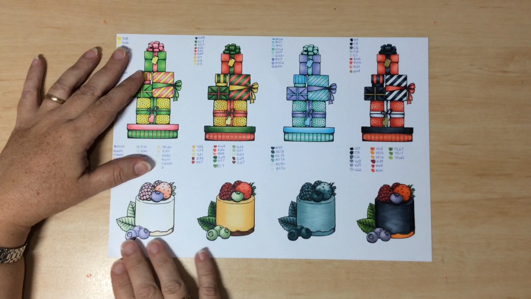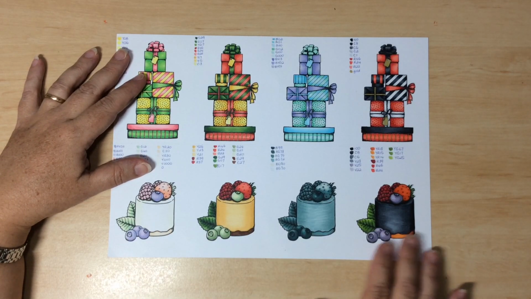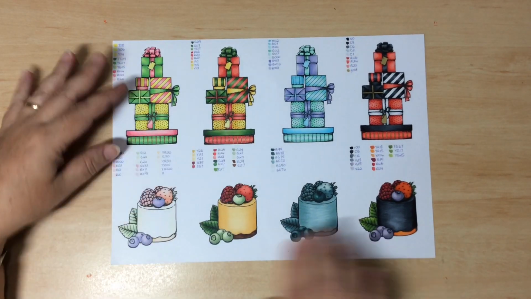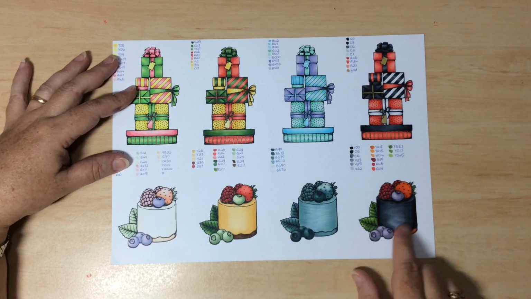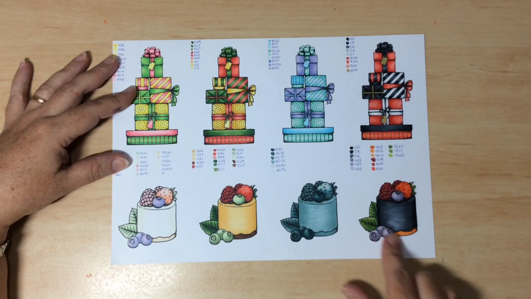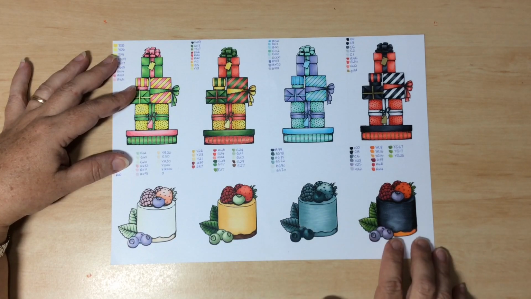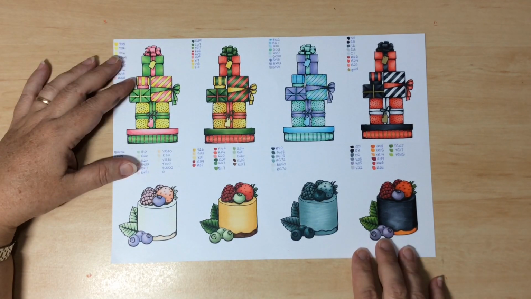So for example, the cakes along the bottom here, I've coloured them in artistic ways. So we've got a pastel here, just a monochromatic look, or even here this one is in the colours of Halloween. They don't have to be representational, they can be purely artistic.